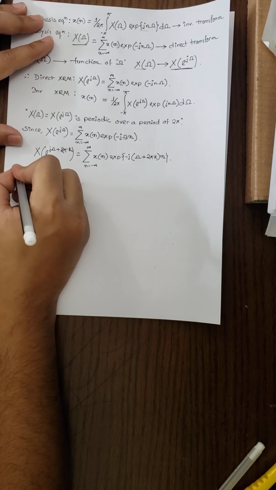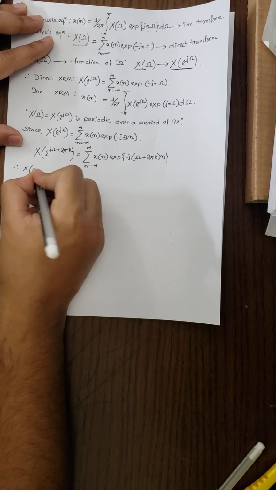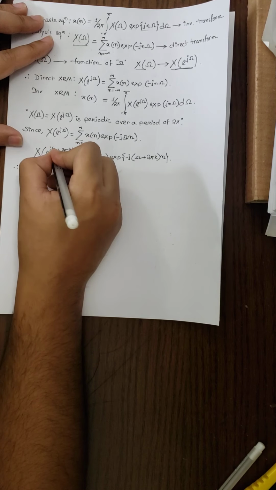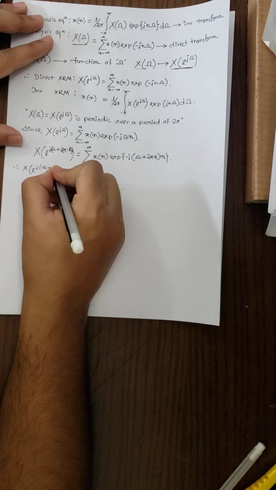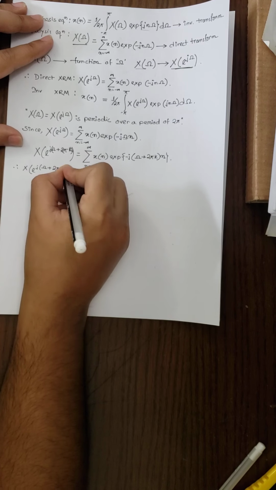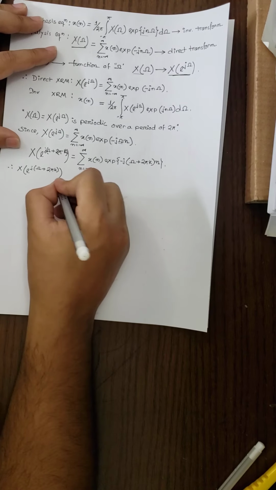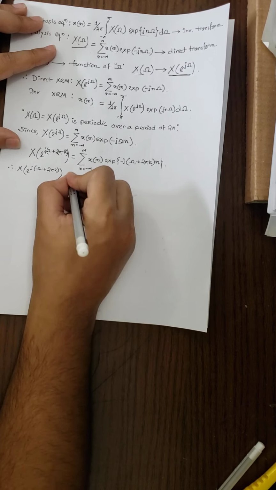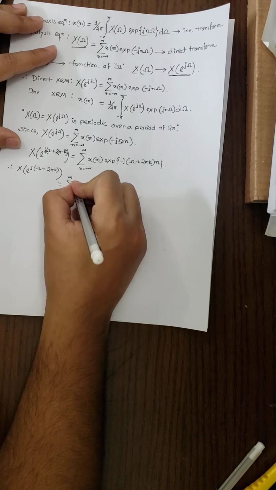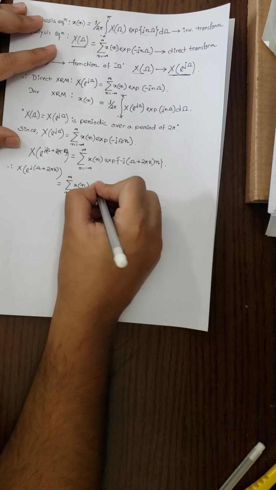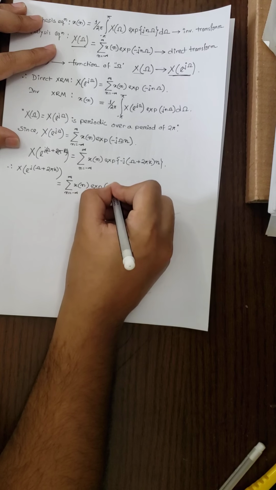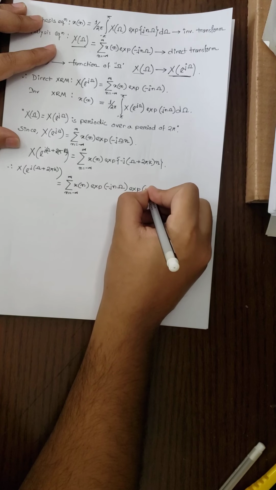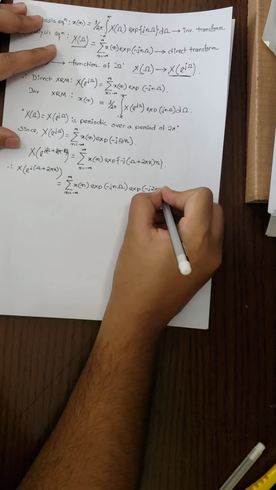Now X(e^j(ω+2πk)) is equal to the summation where n goes from negative infinity to infinity of x[n] e^(-jnω) times e^(-j2πkn).